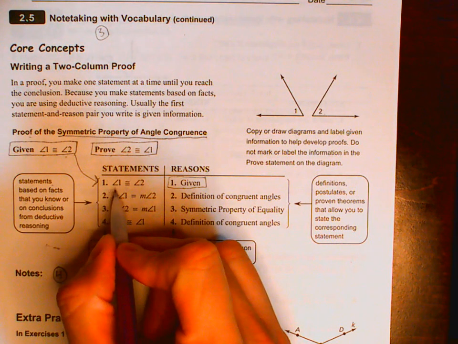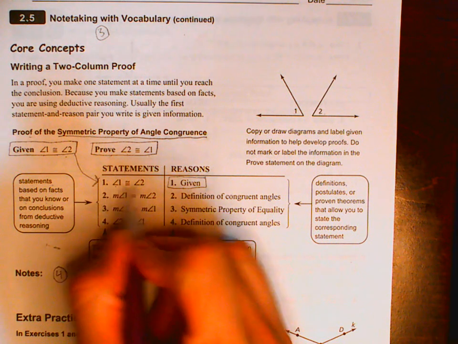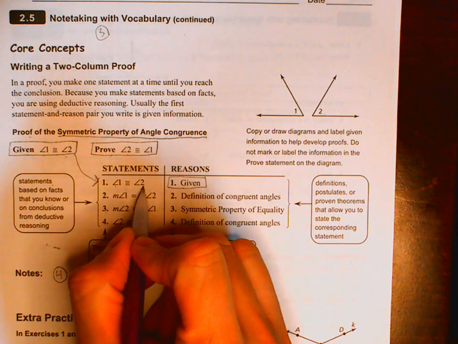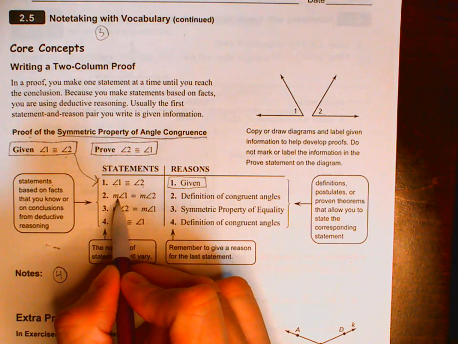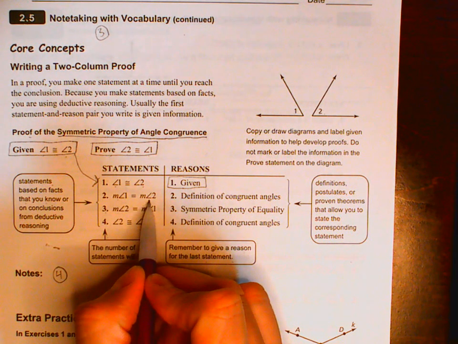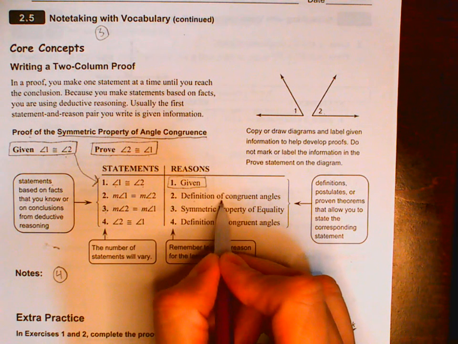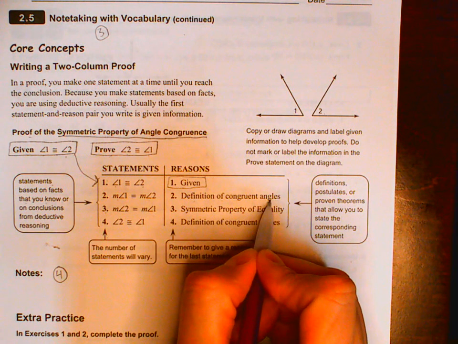Now, angle 1 is congruent to angle 2. So by definition, their angle measurements are equal. So the measure of angle 1 equals the measure of angle 2. Definition of congruent angles. When two angles are congruent, their angle measurements are equal.